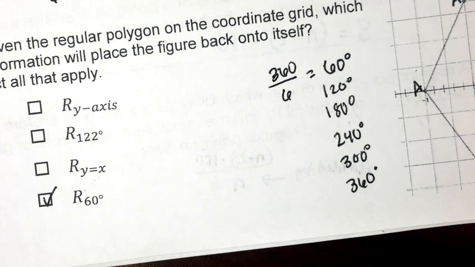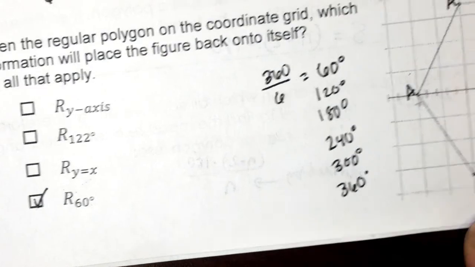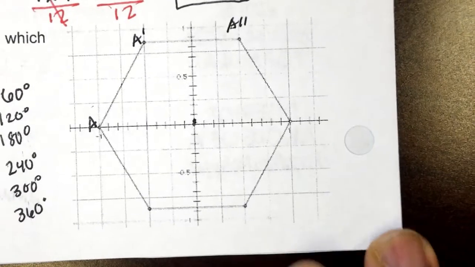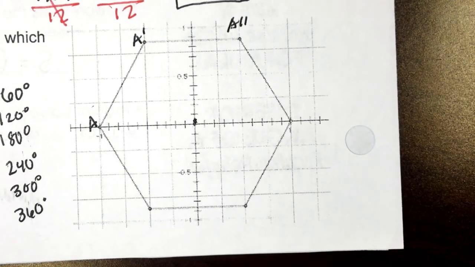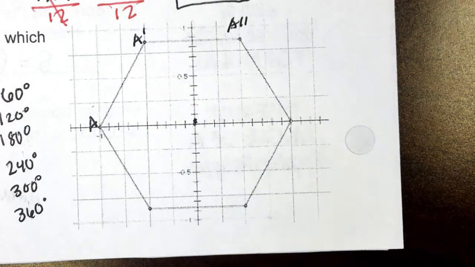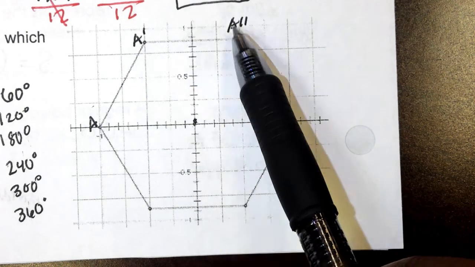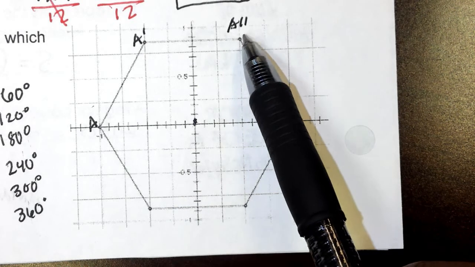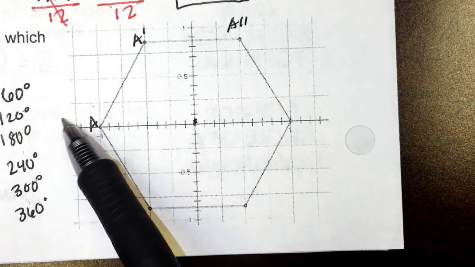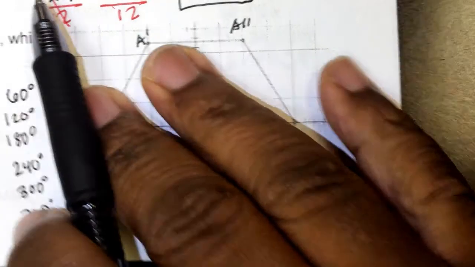The other thing you want to check is the reflection. We said a reflection over the y-axis. Faith, could we reflect this image over the y-axis and it land on itself? Yeah, you could. If I reflect this image over, it'll land on itself. A prime will land over here with A, and this will go over here, and that will go over there. So it could do a reflection over the y-axis and it'll land on itself.